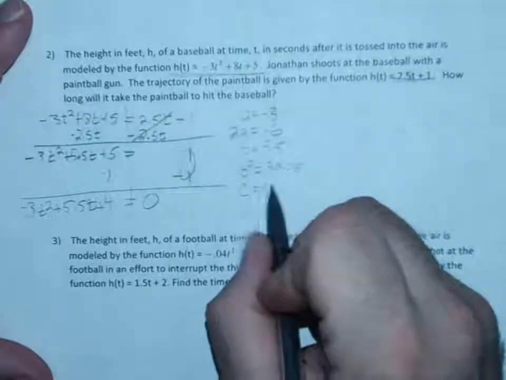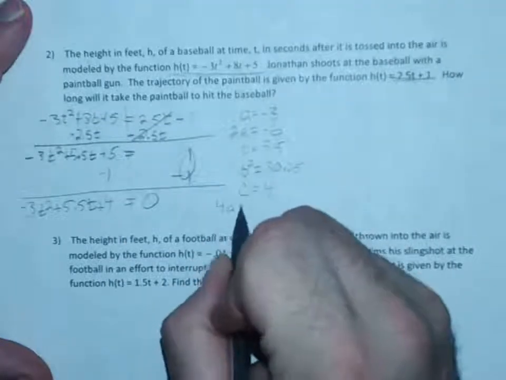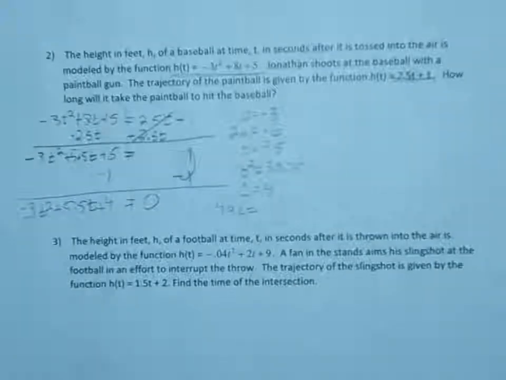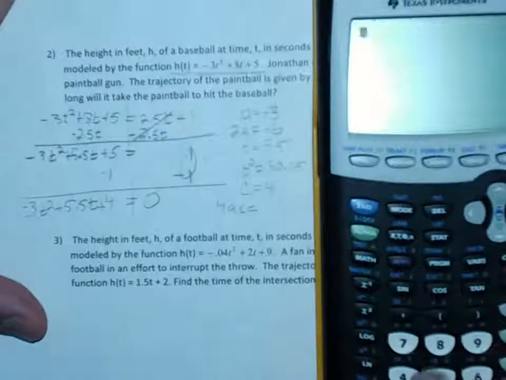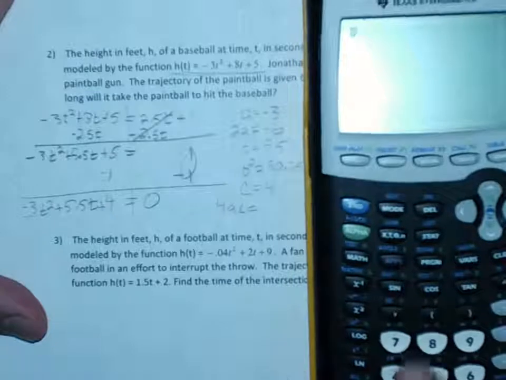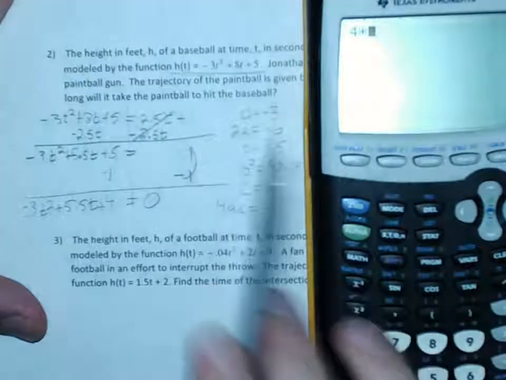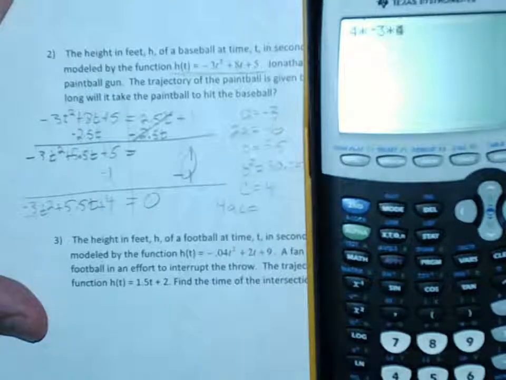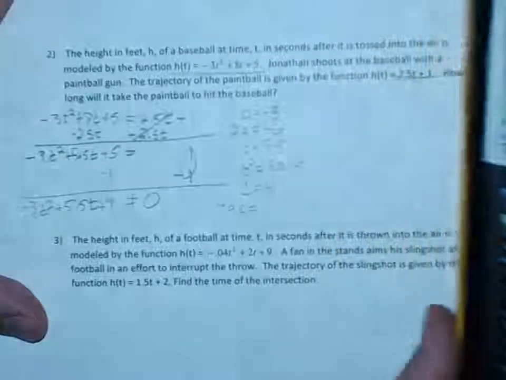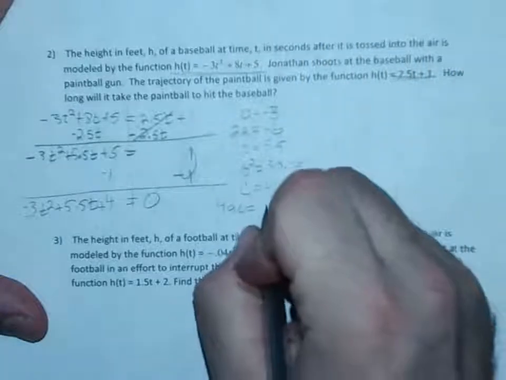That's my constant, 4. And then I'm going to find what 4 times a times c is. I'm not entirely sure, so I'm going to go to my calculator here. I know 4 times a, which is negative 3, times c, which is 4. I get negative 48.